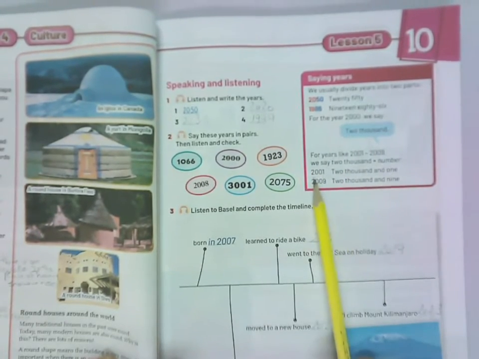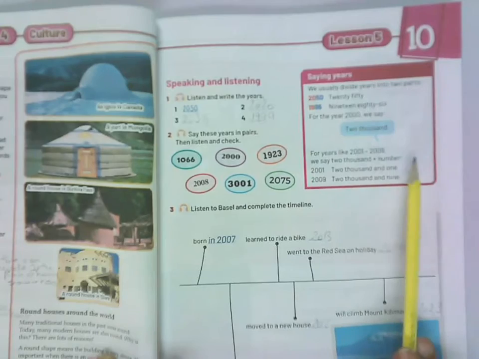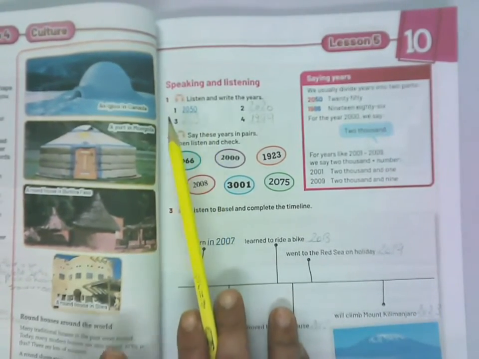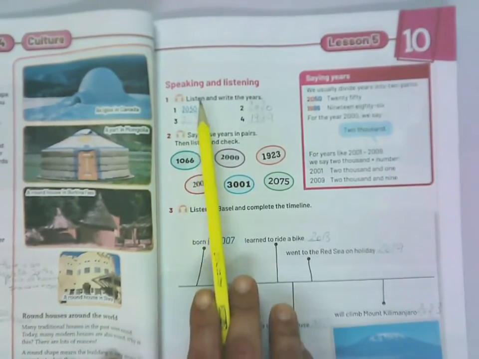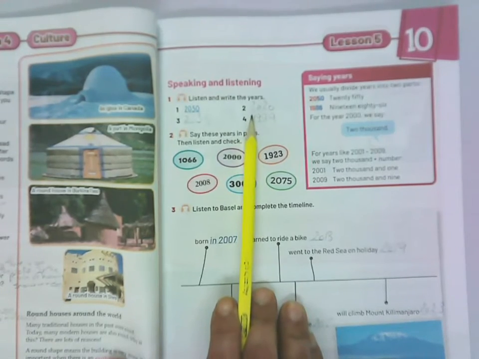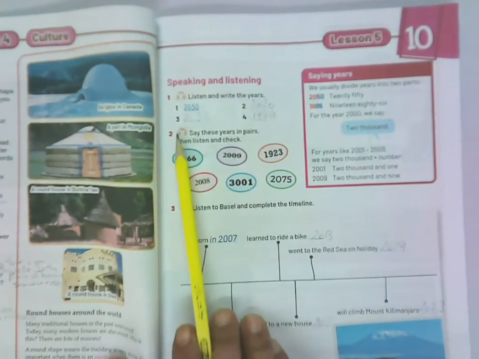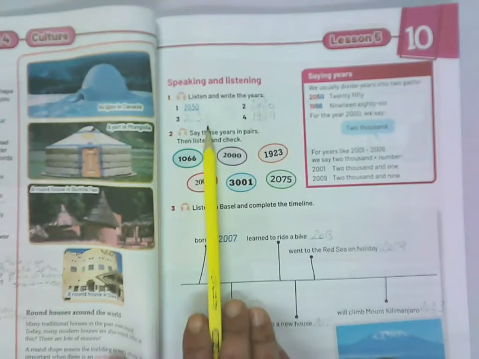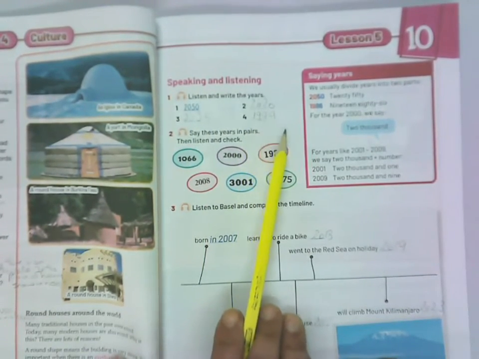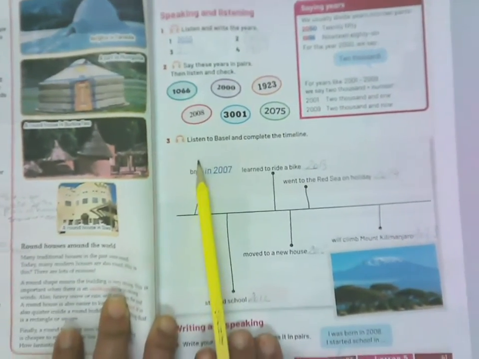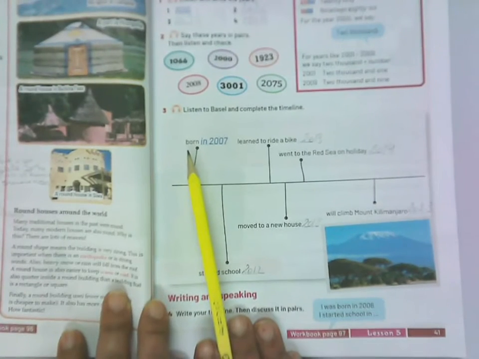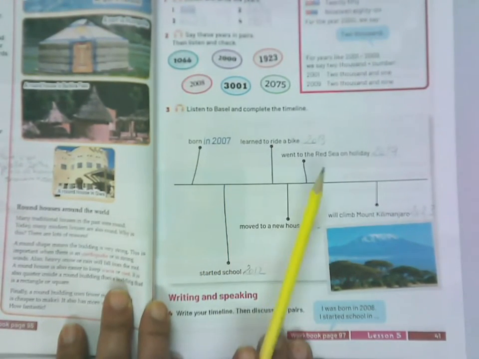For example, 2001, 2009, and so on. So here we are going to listen to and write the years. Number 1 is done, number 2, 2020. Number 3, 2035. 4, 1999. And here in number 3, we are going to listen to Basil and complete the timeline with the correct year.